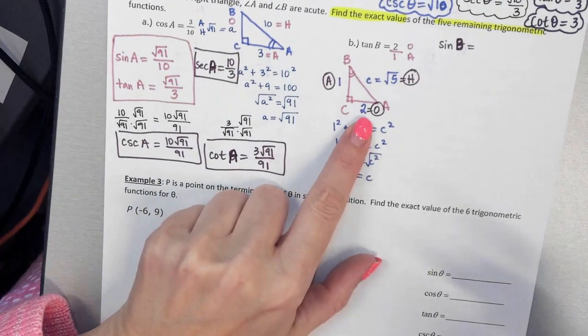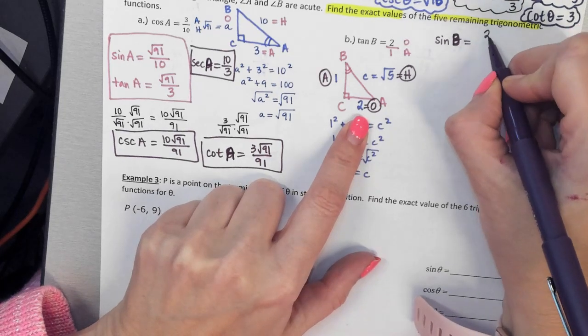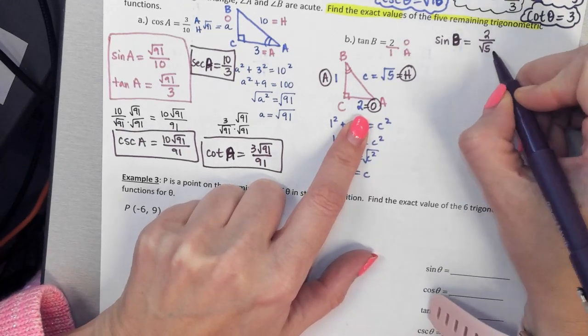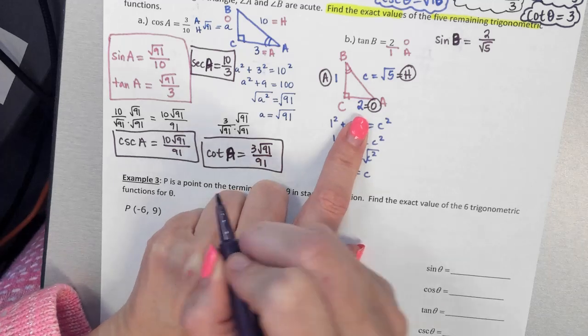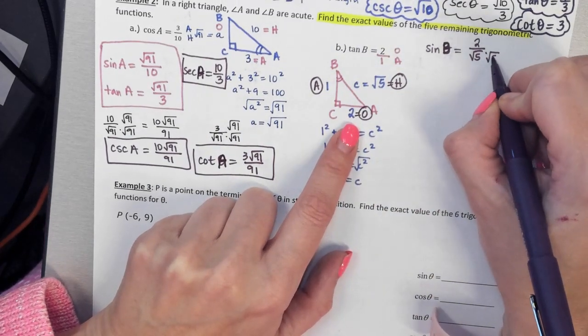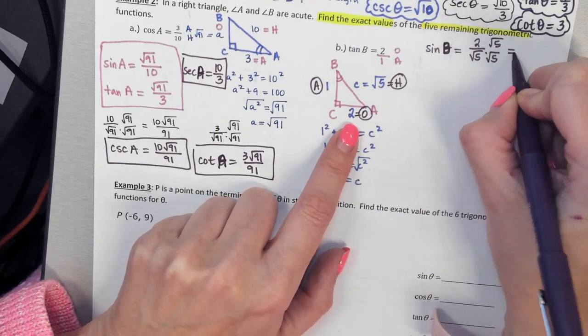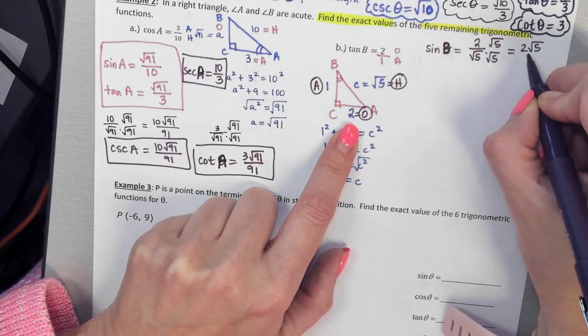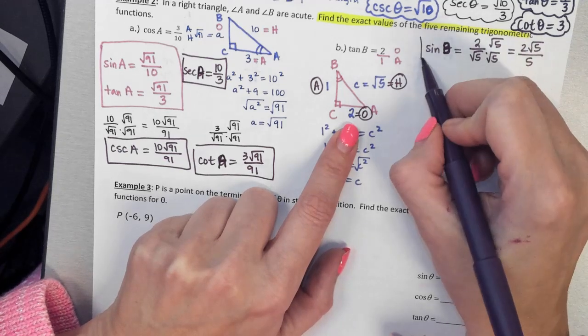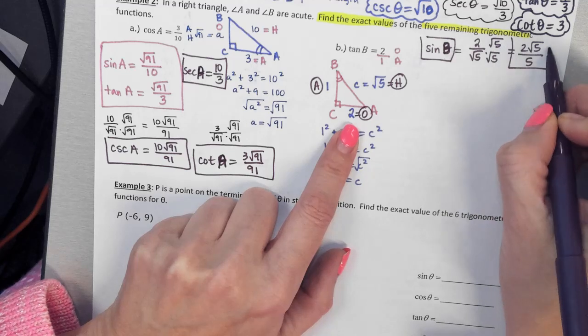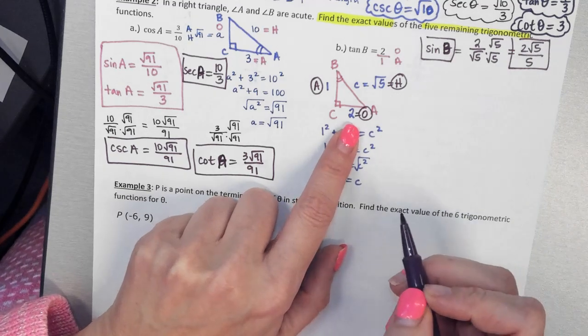Okay, so if I do the opposite, I have 2 over root 5. We just don't want to leave it with a radical in the denominator, so we're going to rationalize. Okay, so the sine of B is 2 root 5 over 5.